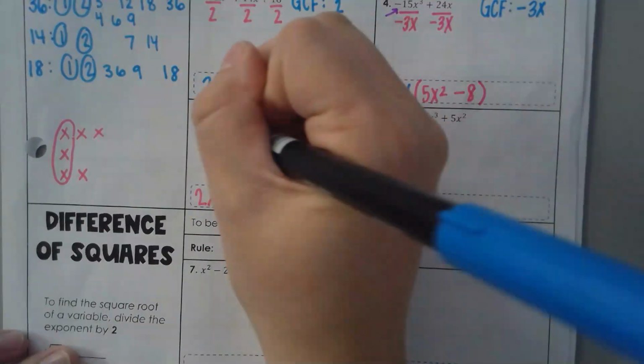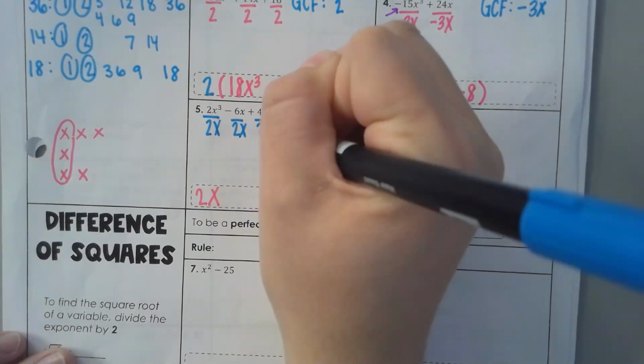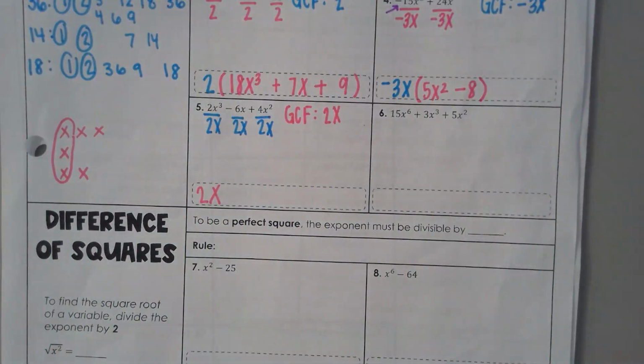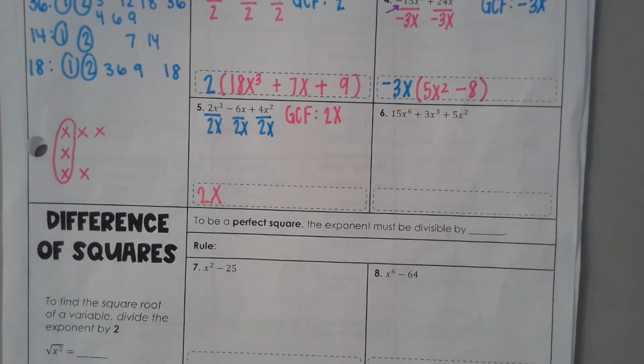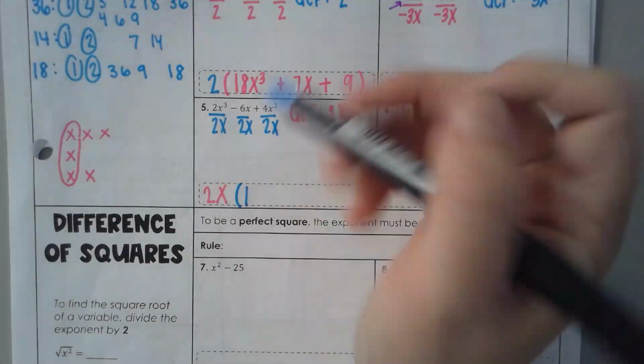Which means I'm going to divide all three of these by 2x. Oh man, I just realized I flipped my color. I saw that I didn't get a calculator. That's annoying. 1. And then x cubed, and I divided out one of the x's. So what am I left with?